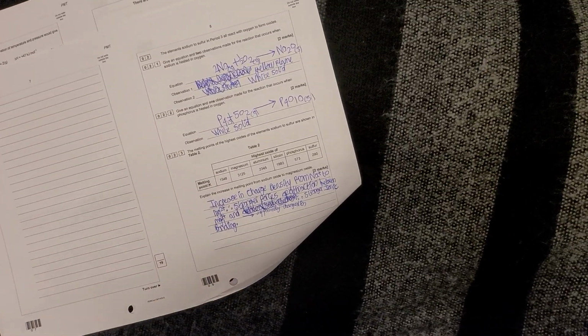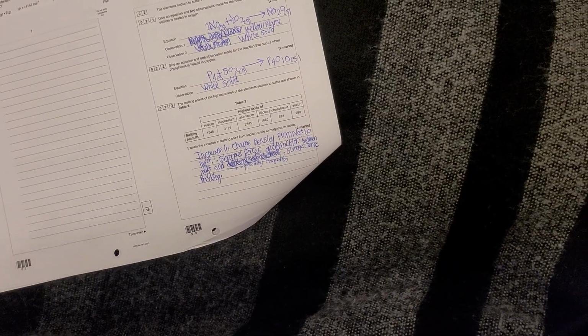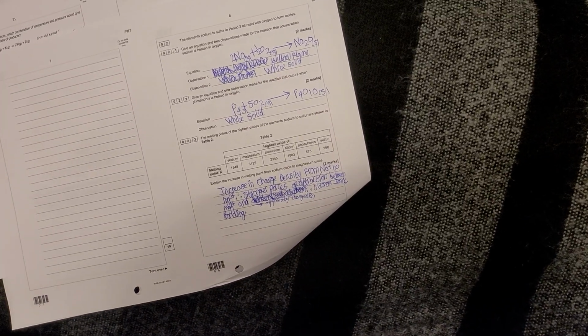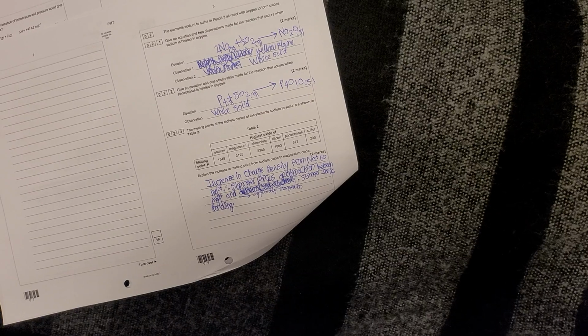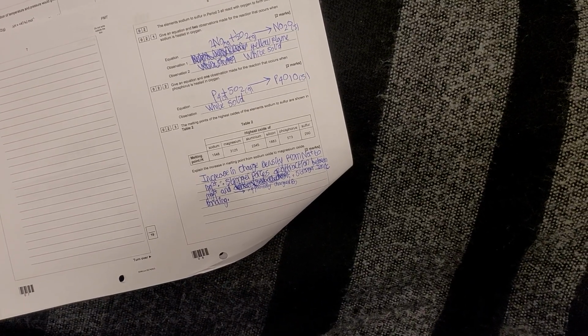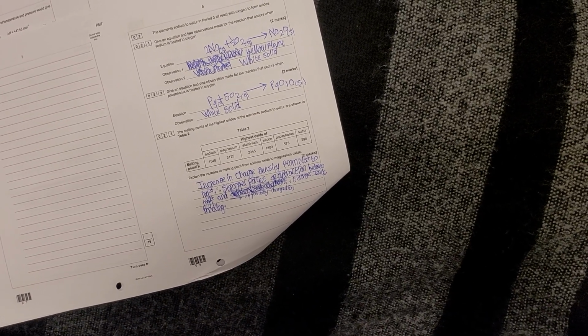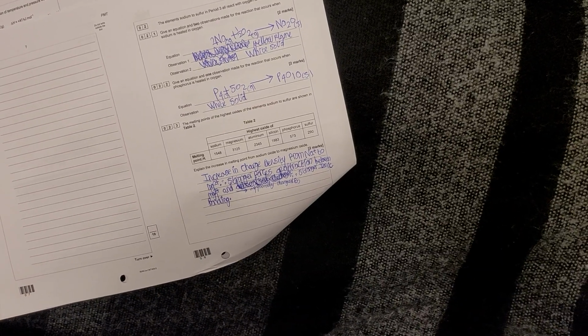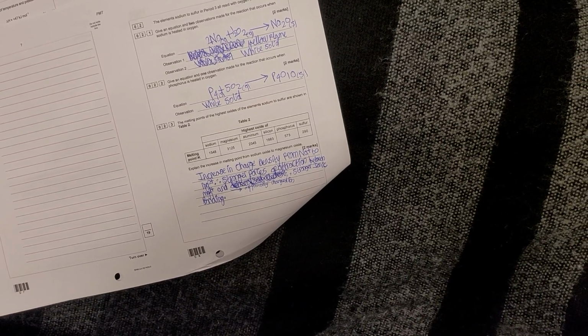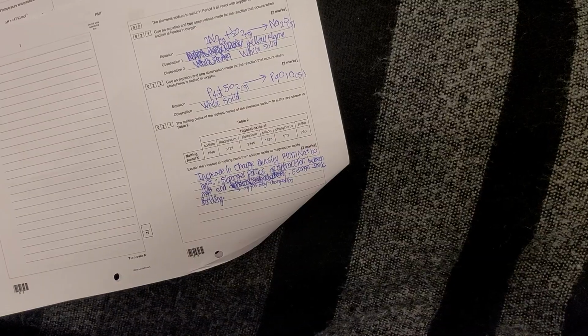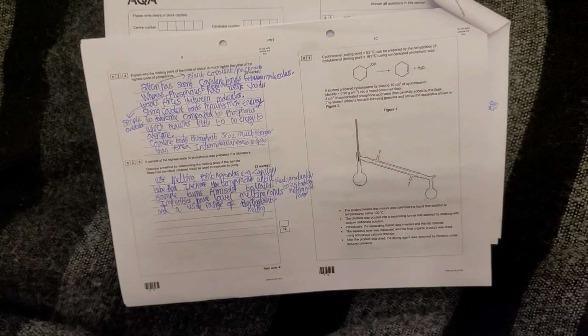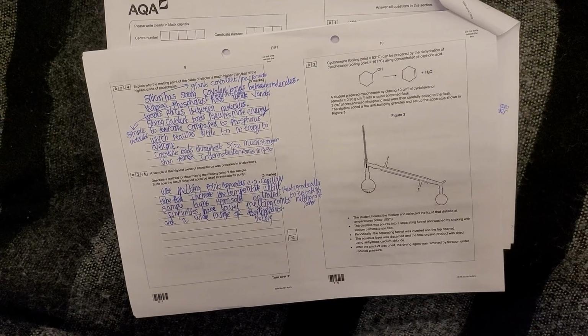Again, 2.2, give the equation and observation: P4 solid plus 5 O2 gas to form P4O10 solid, observation white solid. Explain the increase in melting point from sodium oxide to magnesium oxide. Increase in charge density from Na+ to Mg2+, therefore stronger forces of attraction between oppositely charged ions, stronger ionic bonding.